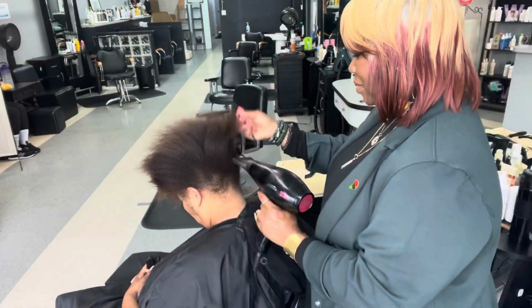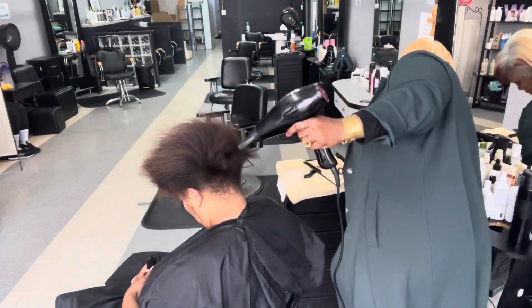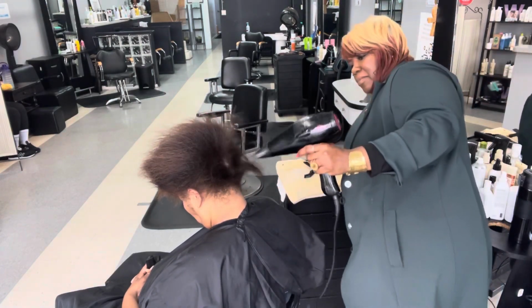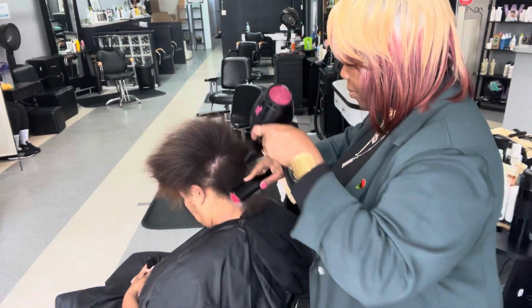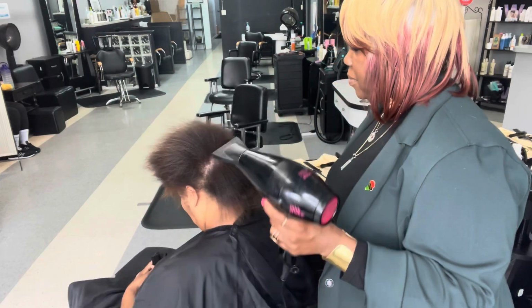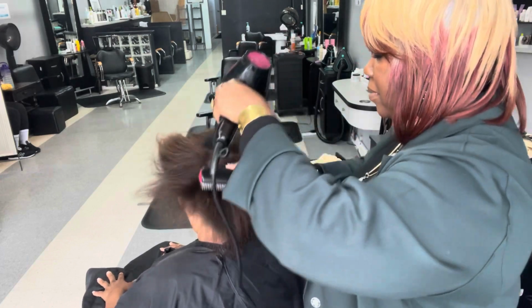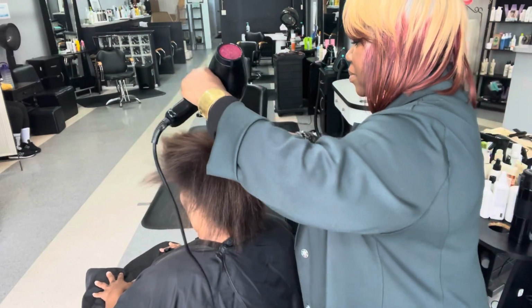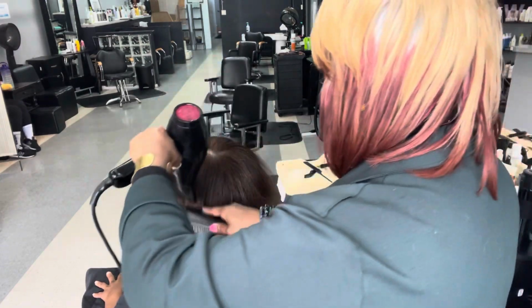And I used the blow dryer. Now I did Rev Air her first, and then I came back through with the blow dryer because I'm going to press her hair and I needed to use some oil, and you cannot use oil with the Rev Air. So I came back through with the blow dryer to get her hair a little bit softer so that I could press it. And as you can see, there is a noticeable difference.